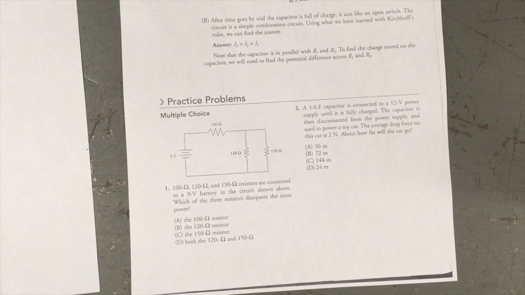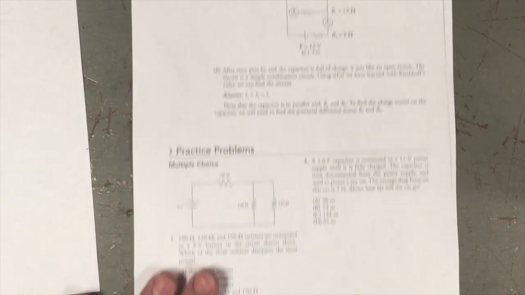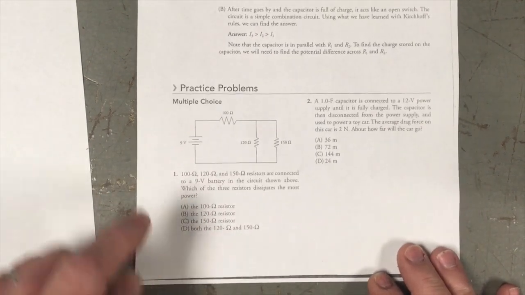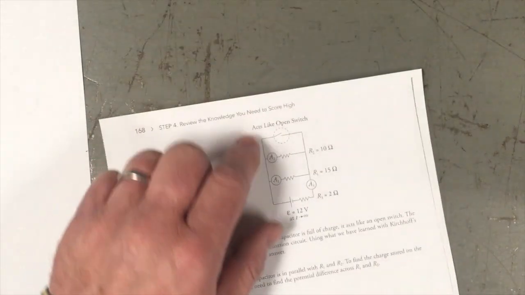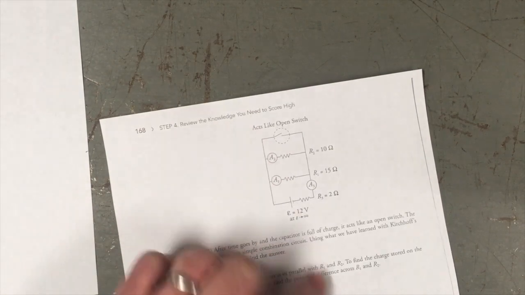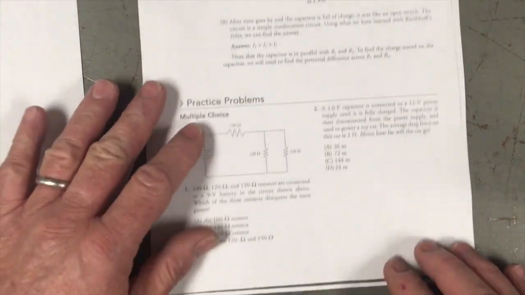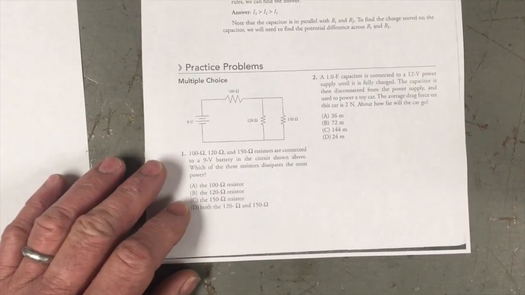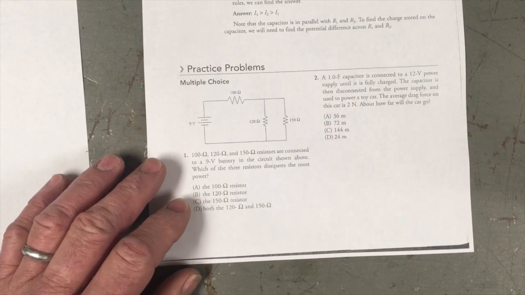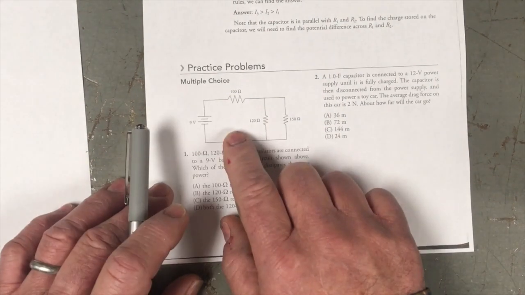Okay, I was asked by some of you to go over the problems that are on the 5th page, or the last page, I guess, of the 5 steps to a 5 capacitor and circuit reading that you did Wednesday or Tuesday night for me. So let's look at question number 1 really quick.